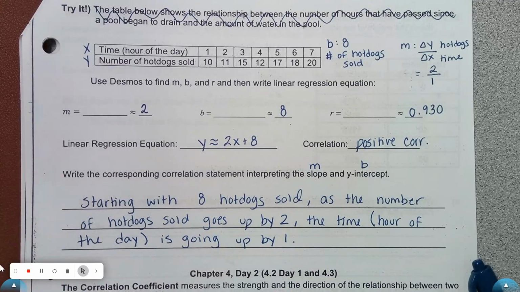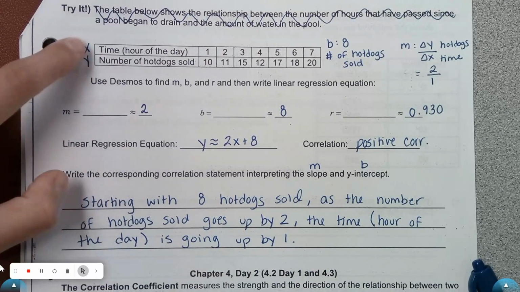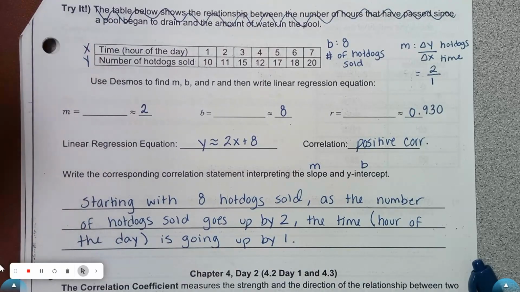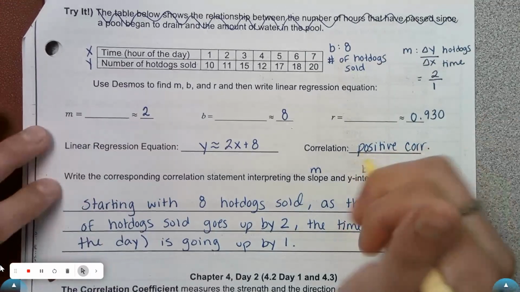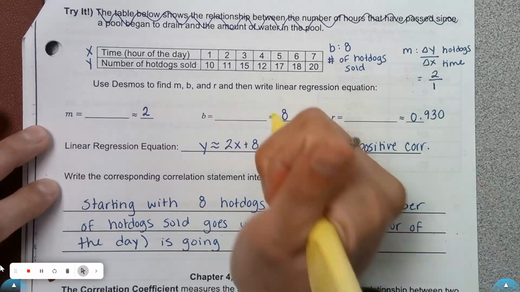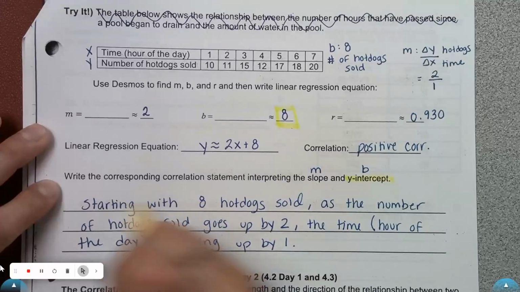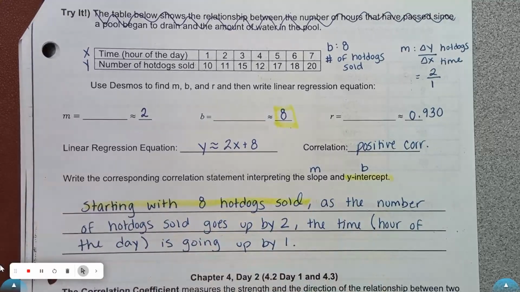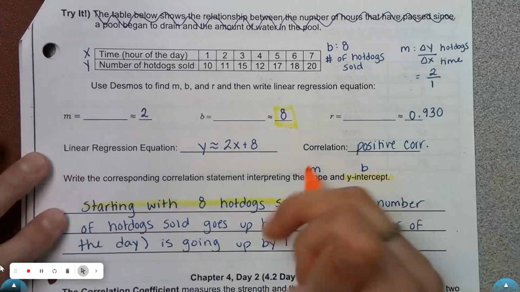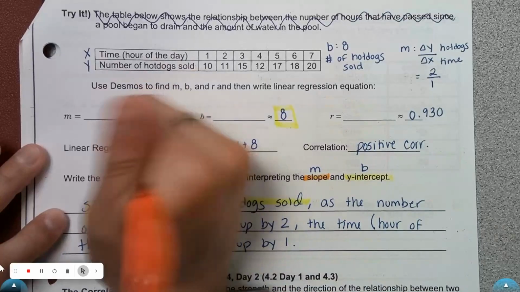So I like to keep the units the same. So like I really try to stick to these words. I don't try to change them so that I don't make it more difficult for myself. So the y-intercept is this 8. That's this. These starting with 8 hot dogs sold. Your slope is this 2.